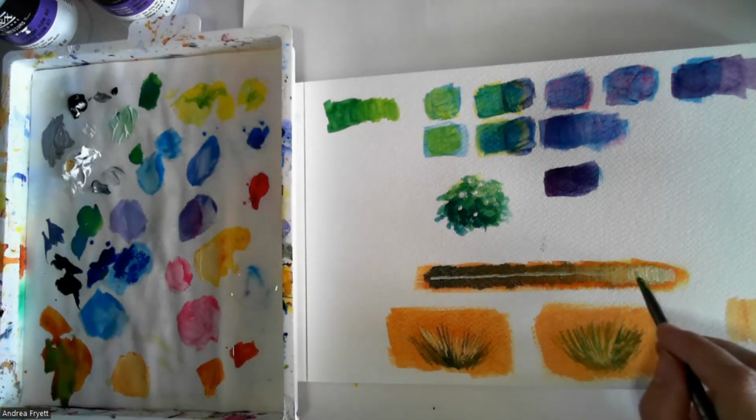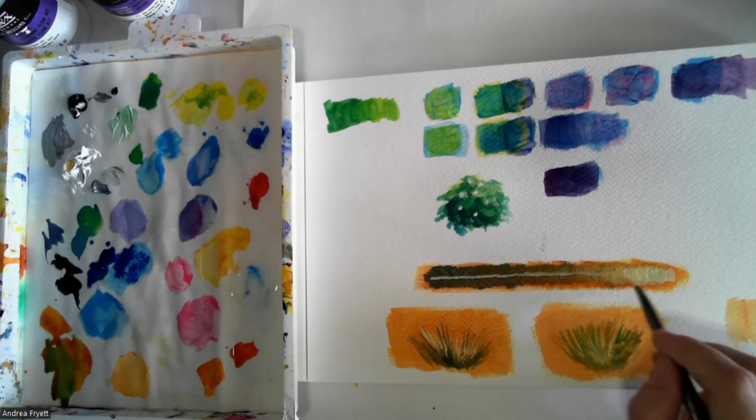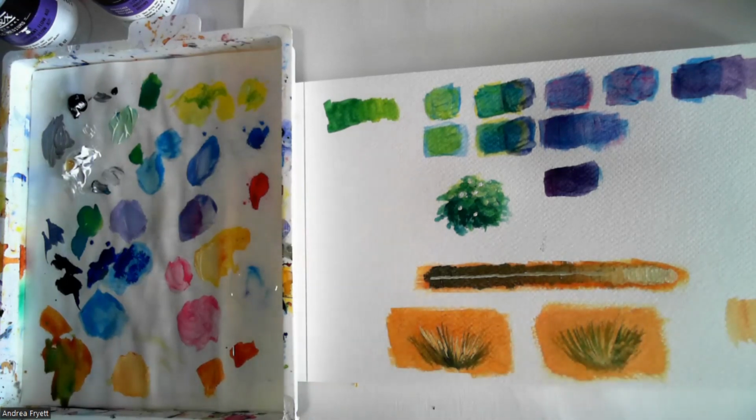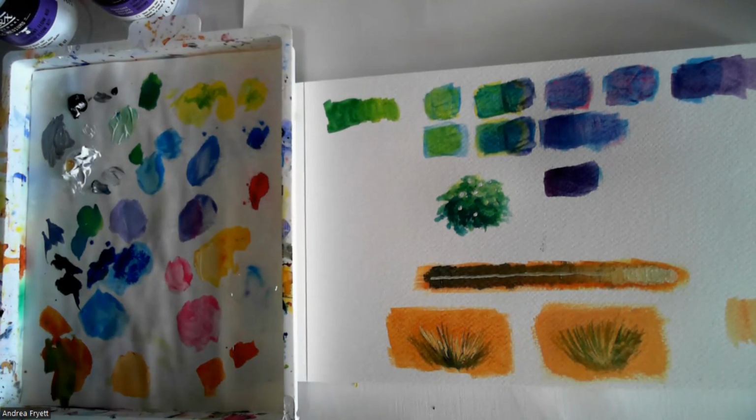And as the paint dries and I lay it over again, you'll see it goes brighter. I will wait for that to dry. So now let's say I wanted to add some more grass in here that's a bit brighter.